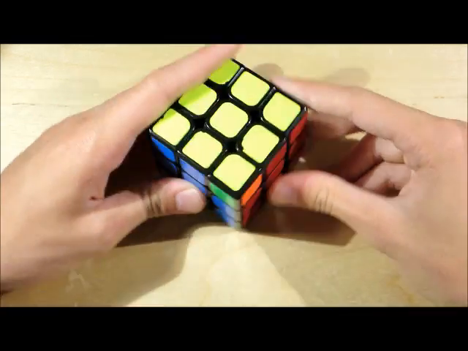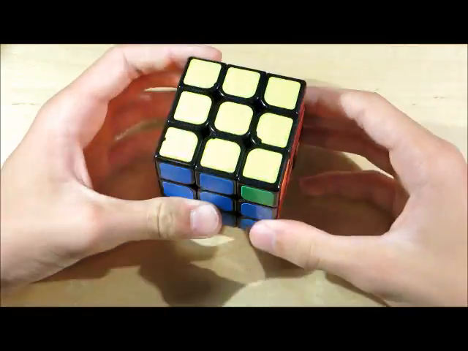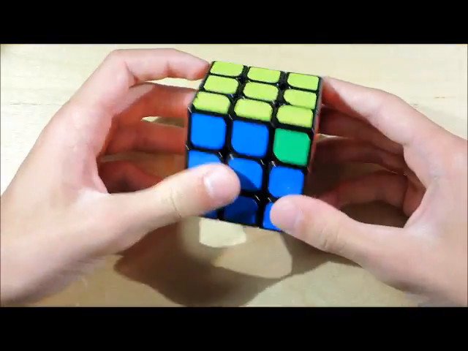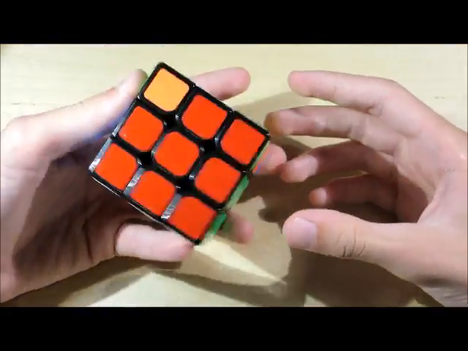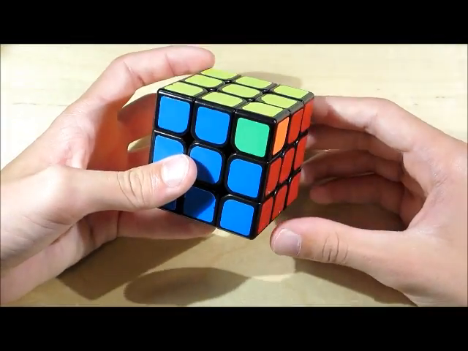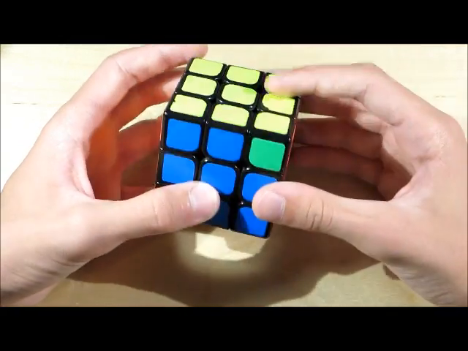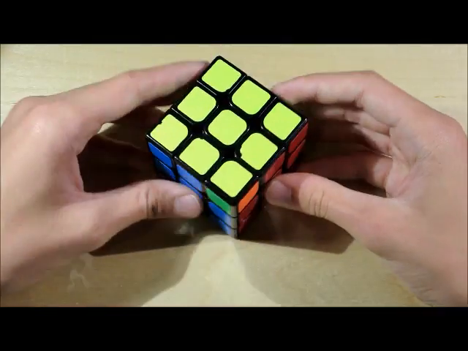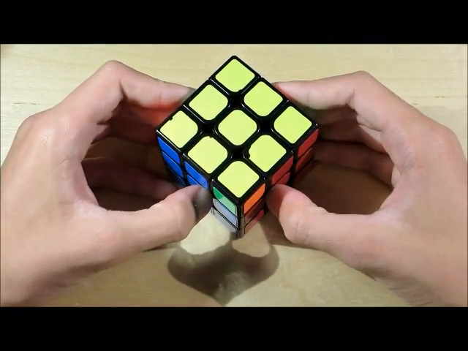The next case you want to learn is the Y Perm, which looks like this, okay? The reason you want to learn this one right now is because it's a pretty simple algorithm, and it's sort of like a T Perm, okay? But it's a little bit different, okay? So it has similar moves, okay? Kind of like the T Perm, so you should learn it after you learn the N Perms.